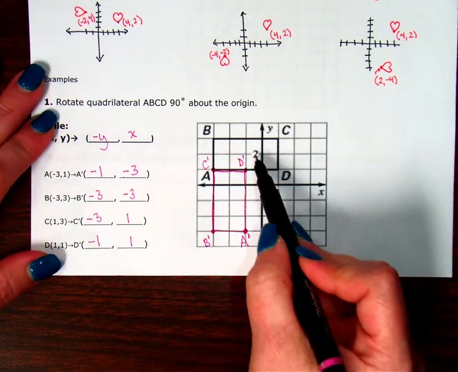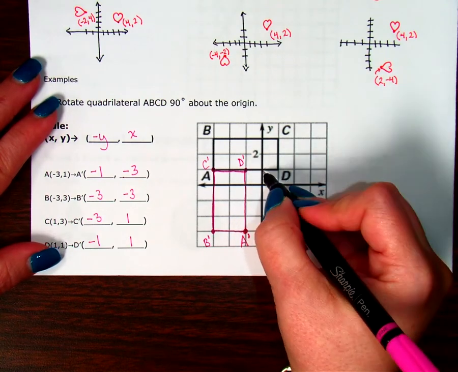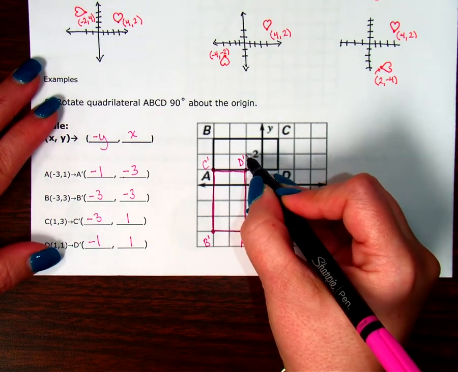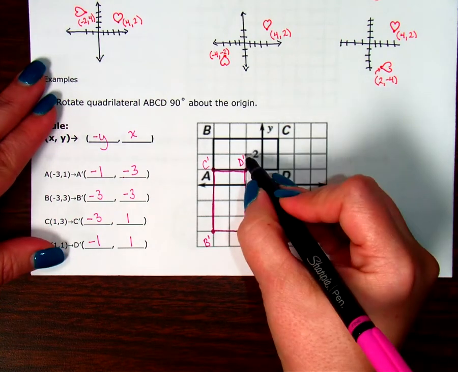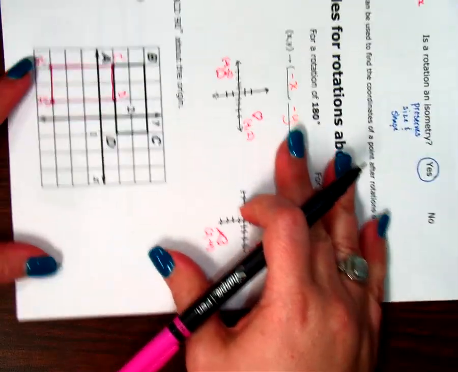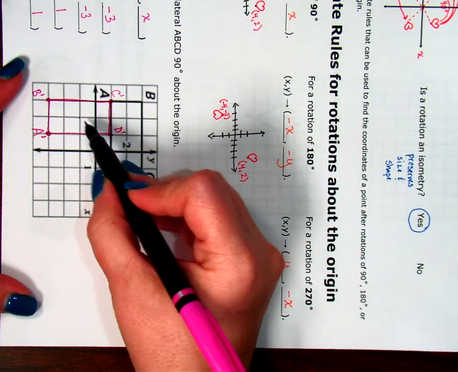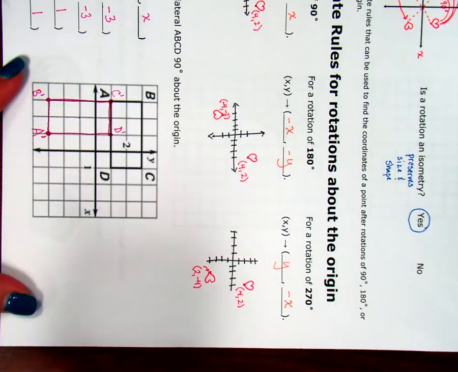Okay, so if I look at my original figure, if I were to put a heart right here, right at negative 1, 2, right in the very center of this long rectangle, and then I rotated, and I went negative 1, 2, and I put a heart there, it would still be in the center of the new rectangle.